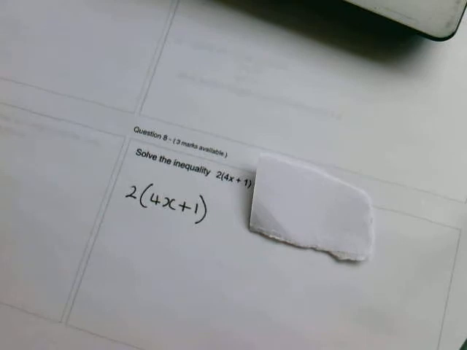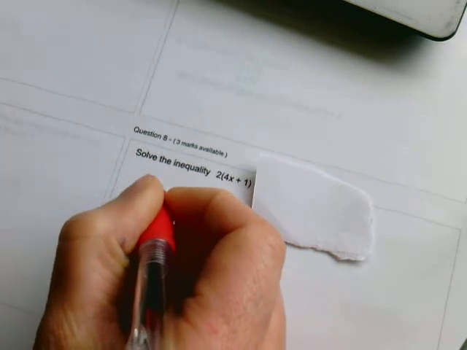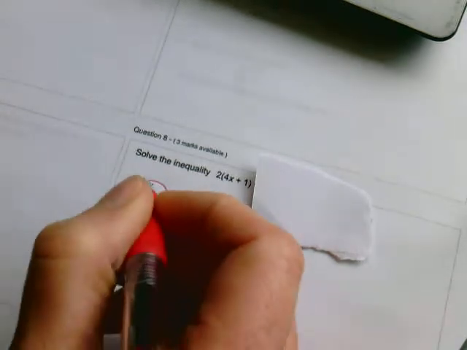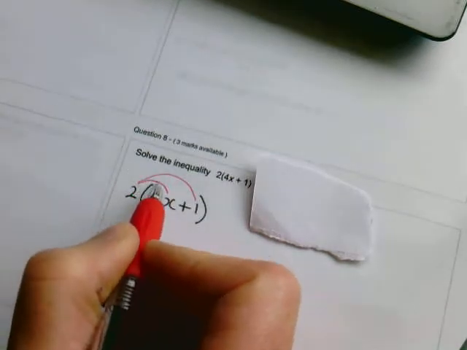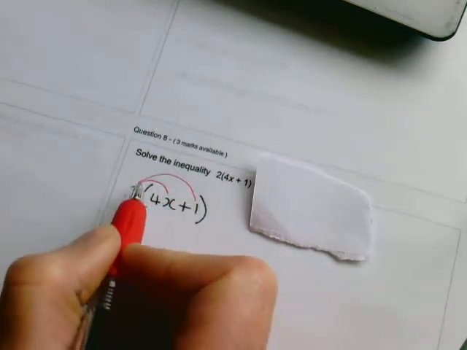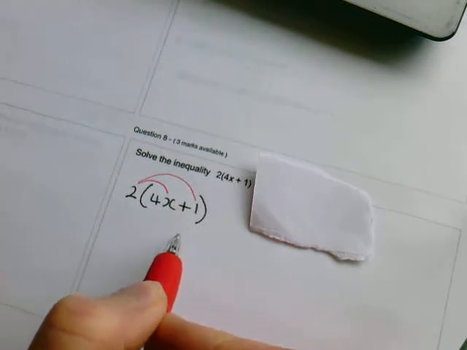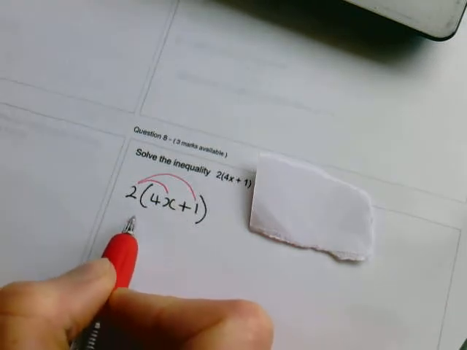Some people call it a claw. Some people call it a Santa hat. In my class we tend to call it a Santa hat. But we do 2 times 4x, and we do 2 times 1. So we have these 2 little claws. And basically what we're doing is multiplying everything inside the brackets by what's outside the brackets.